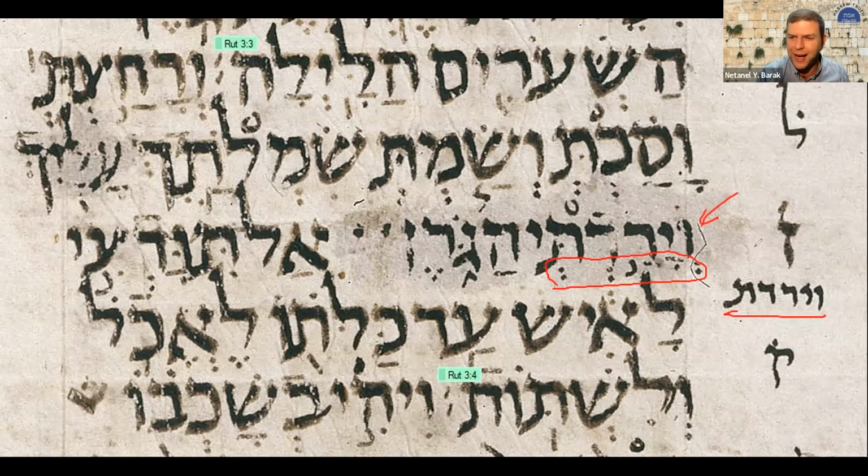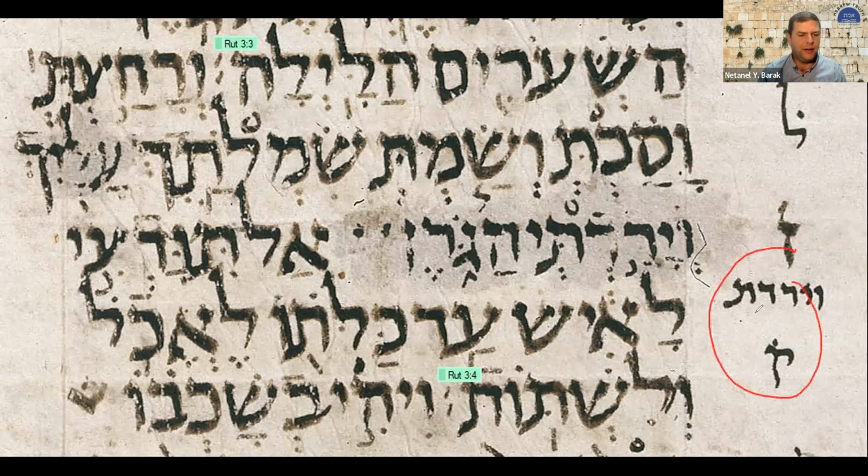So I read it Veyarad, you see, because there is a patach, or kamatz, patach, sheva, and a sheva. So even though there is a yod here, I don't read this veyaradti. There is a difference between the written version, the way it is written in the text, and the way it should be read. Now, printed editions, such as the ArtScroll you have in your hand or any other edition, have different ways of marking that difference.